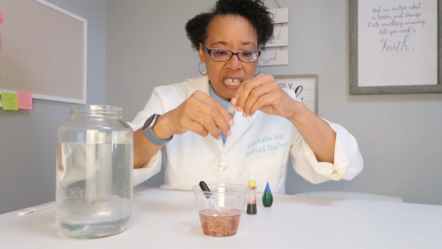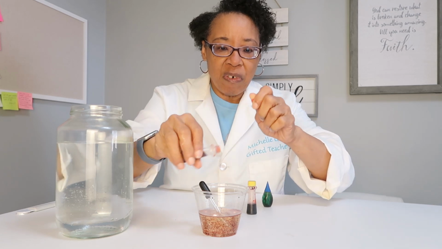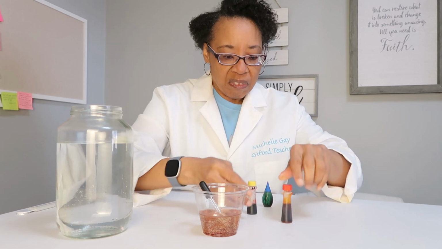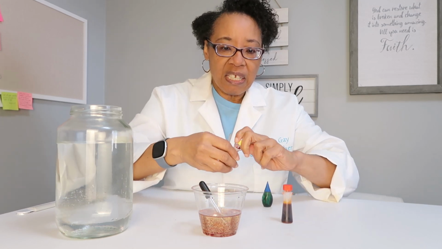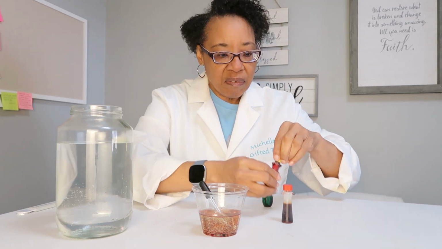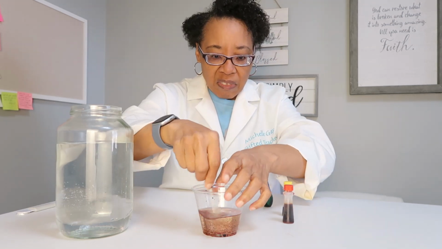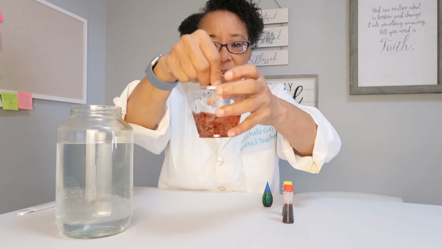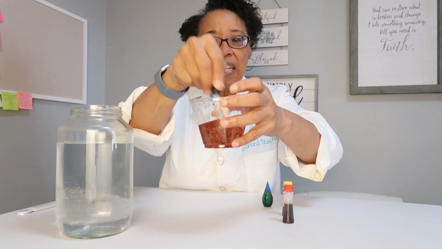I'm going to add just a couple more drops of the red, and a couple more drops, and stir it again. Break those big clumps into tiny pieces.